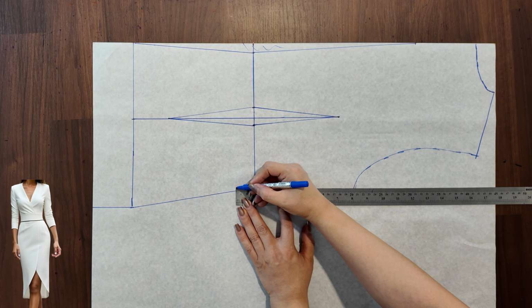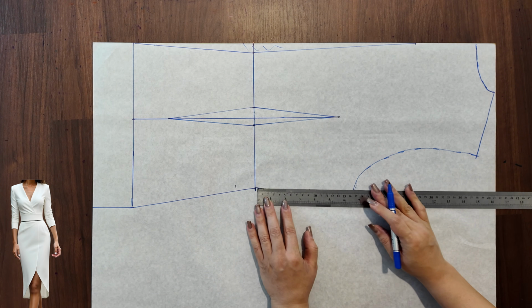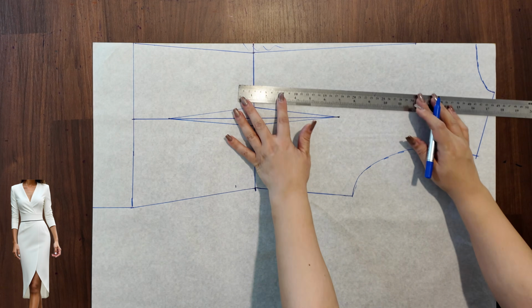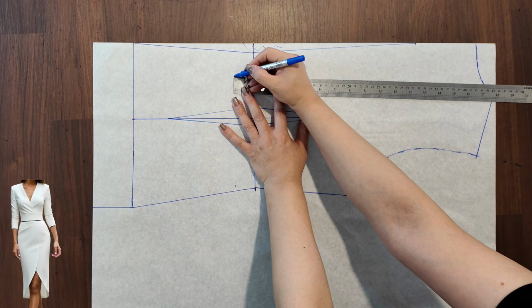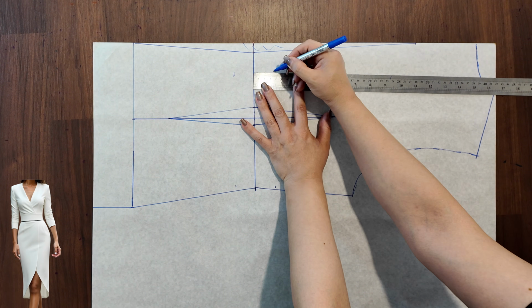Next, we mark the same amount on each side of the waistline here on the back pattern as we did on the front pattern, and then divide the pattern into 3 pieces.